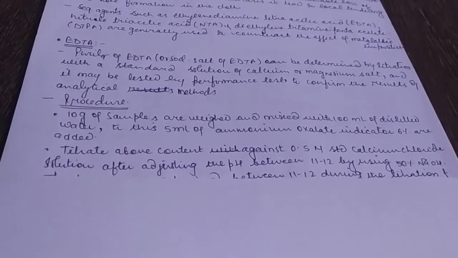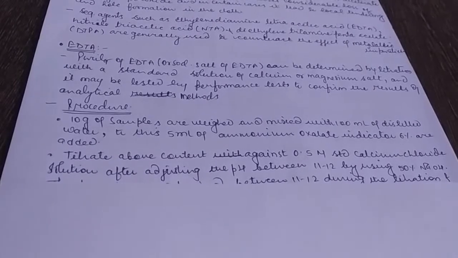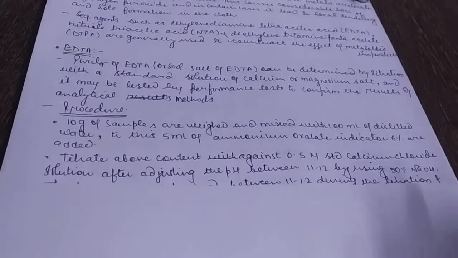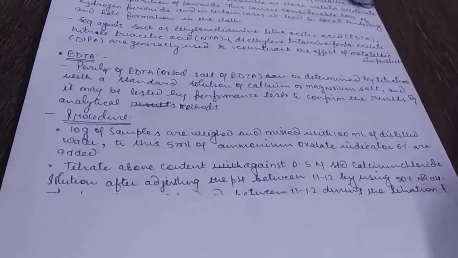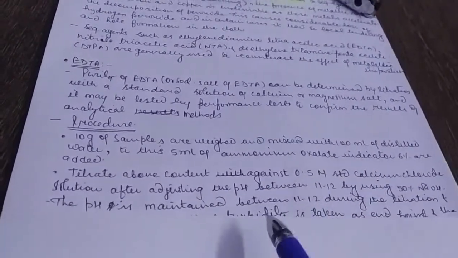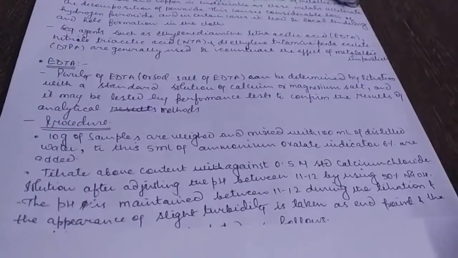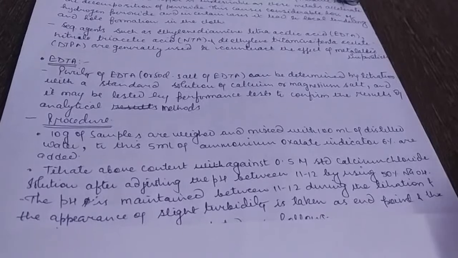As all of you know, the amount of NaOH will be added according to this pH. The pH is maintained between 11 and 12 during the titration, and the appearance of slight turbidity is taken as the end point.